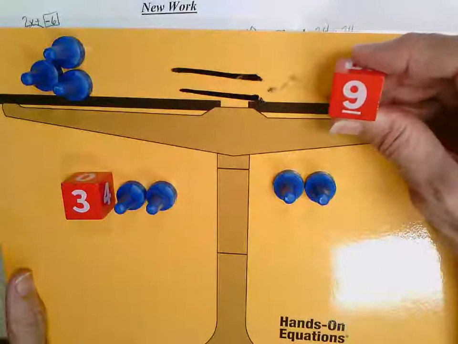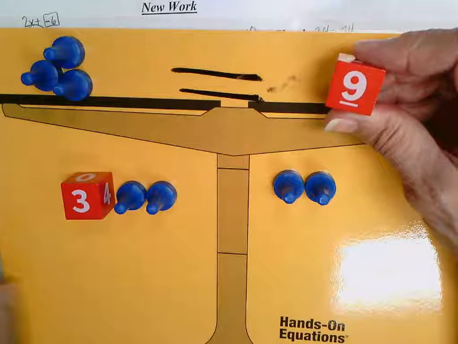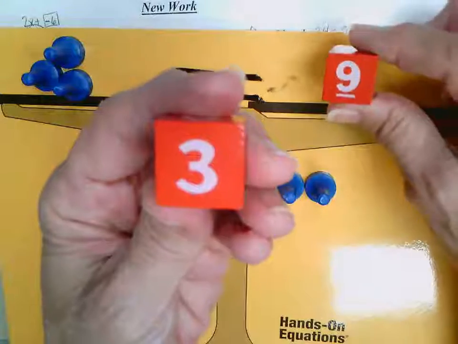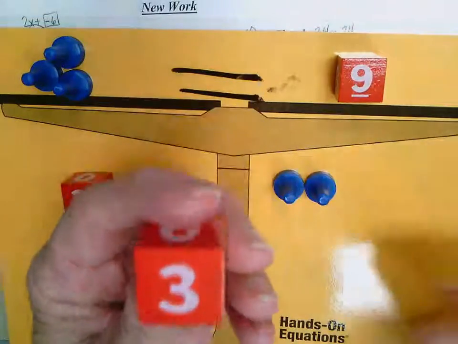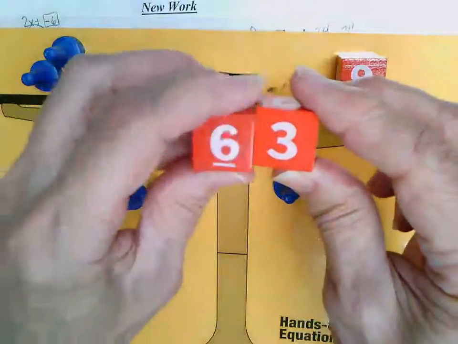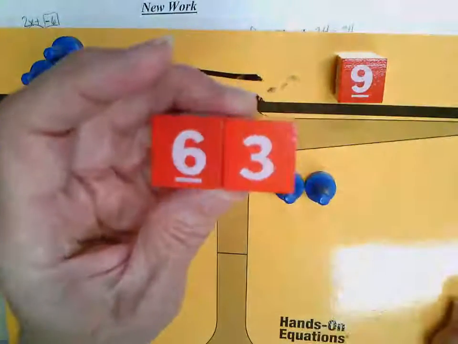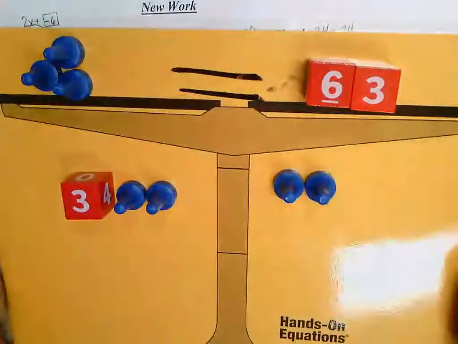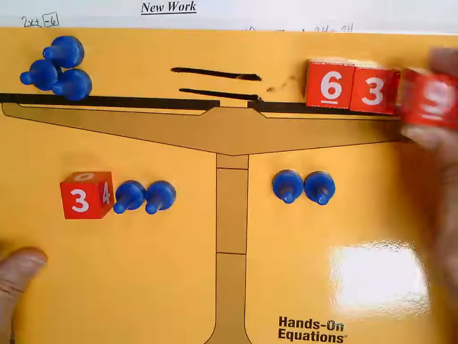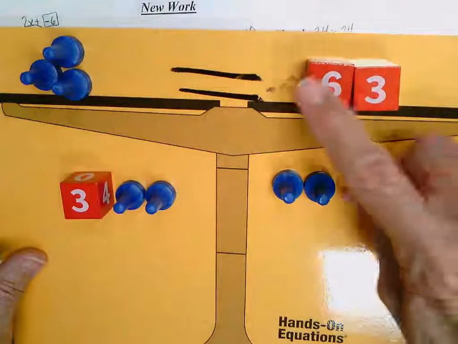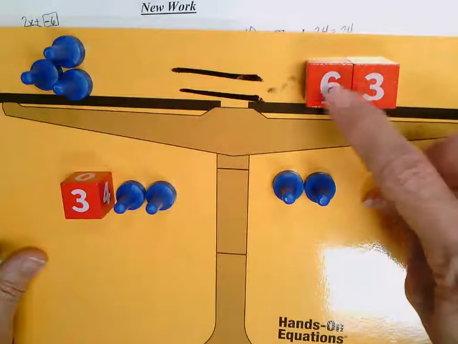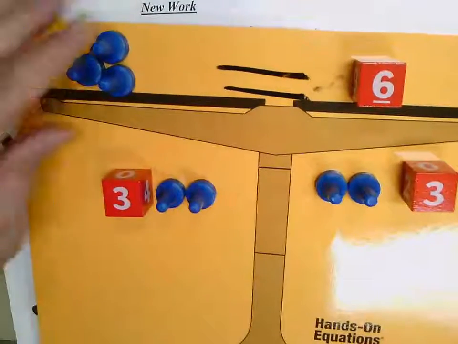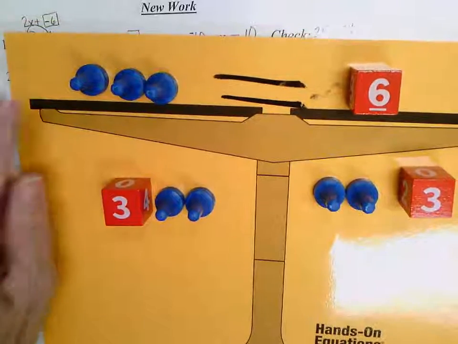So I'm going to trade this -9 out for a -3 block and something else that adds up to -9. So -3 and -6 make -9. So I'm going to trade this for that. Notice this 9 does not stay there. So now I still have a -9 because a negative plus a negative is a negative, but I have a 3 I can pull down. Now I have 3 blue pawns.